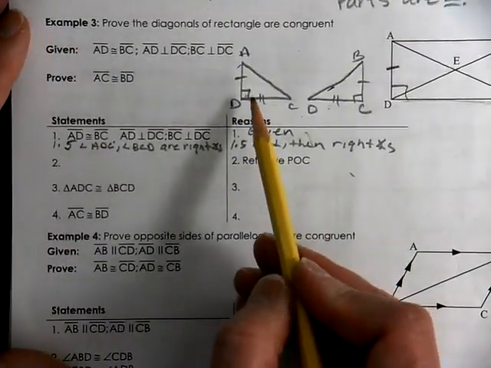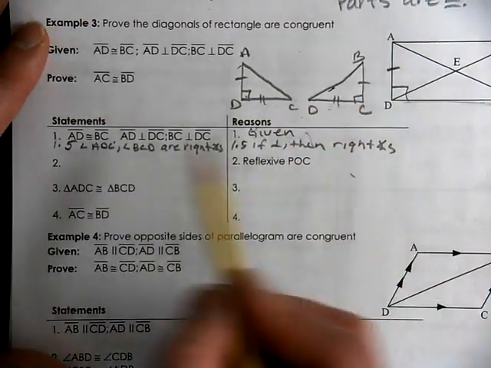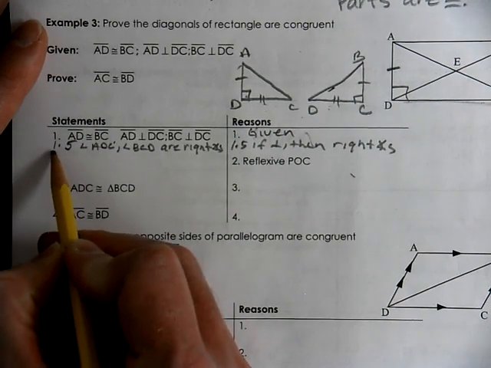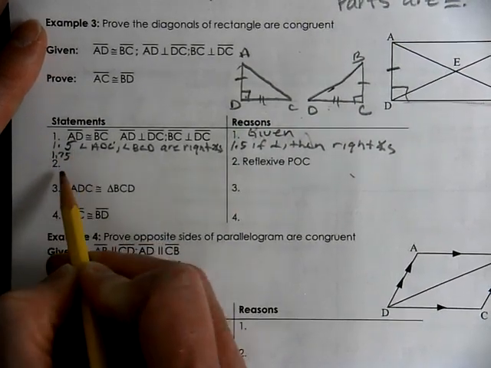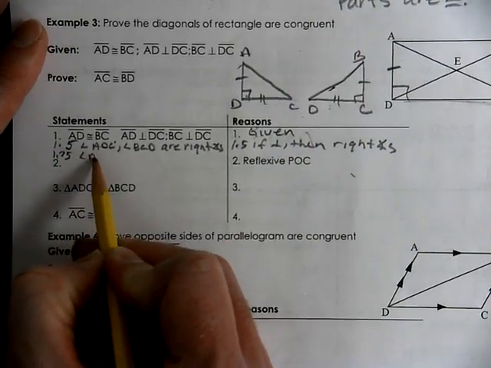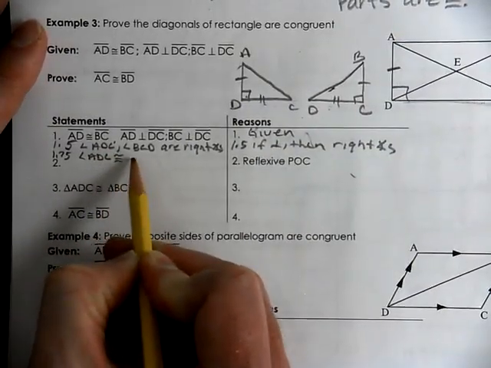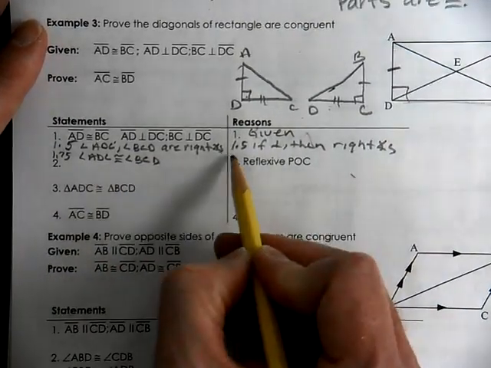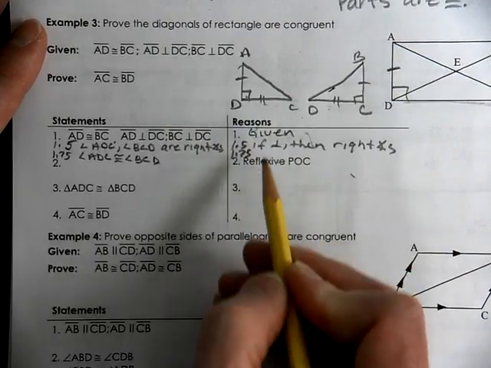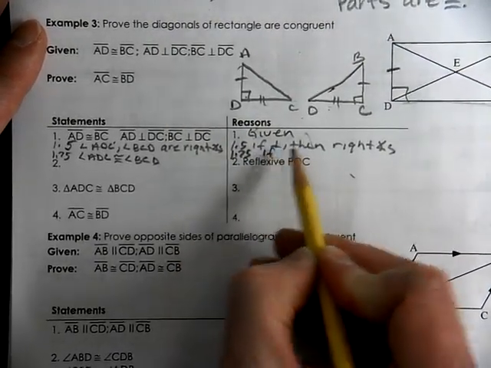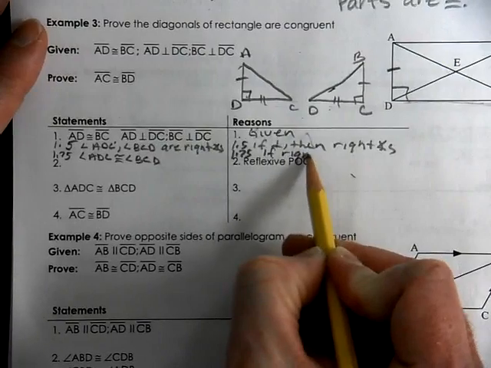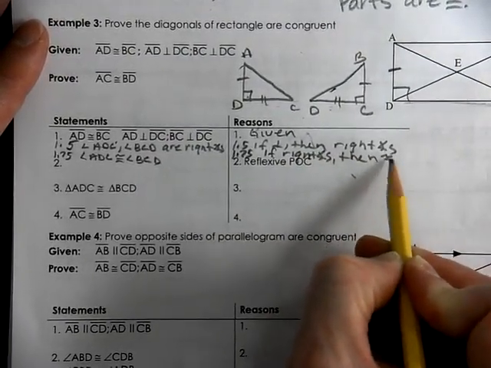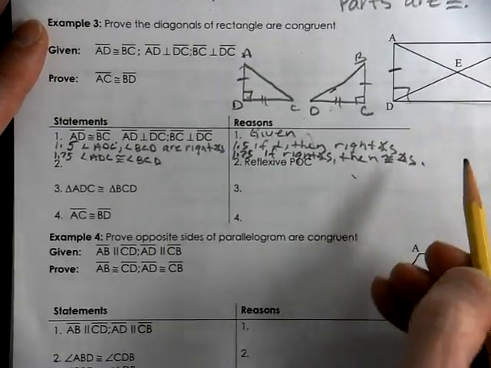So we're going to talk about how these angles are congruent to each other. Still above number 2, so maybe we call this 0.75, sorry. Angle ADC is congruent to angle BCD. They are congruent to each other. If right angles, then congruent angles.